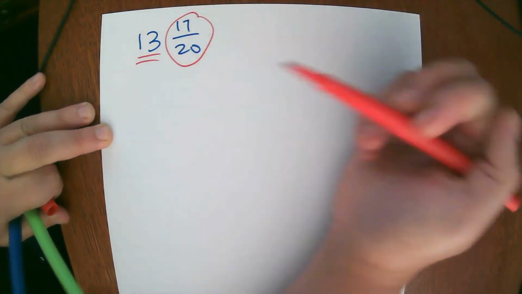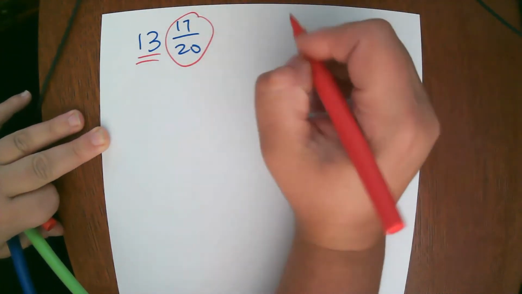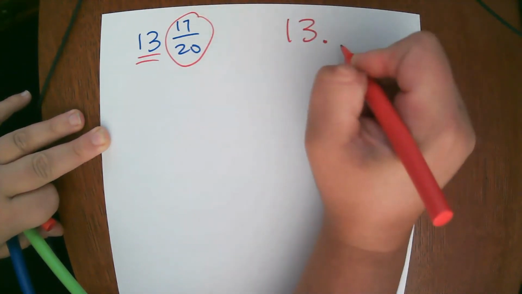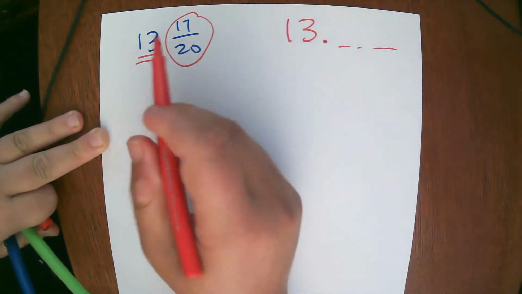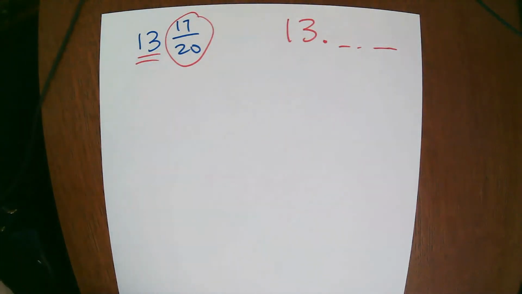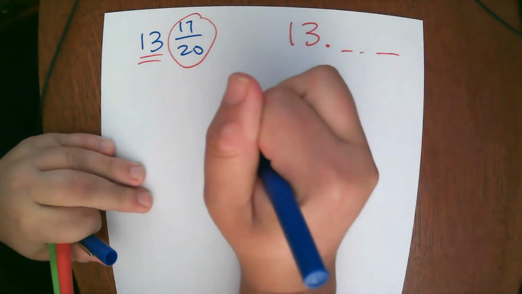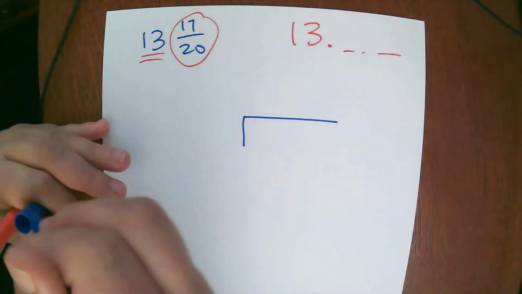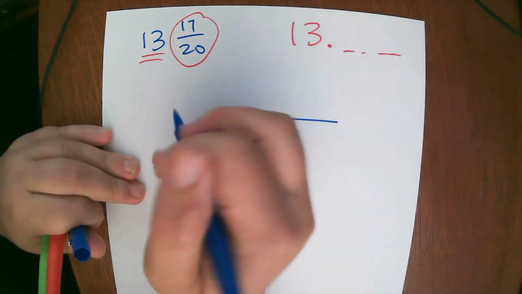So, the only part I can convert to a decimal would be the fraction part. This part is going to remain a whole. So when I write my number, it's going to be like 13 point something, okay? That doesn't change. So I'm just going to convert this part, the fraction.